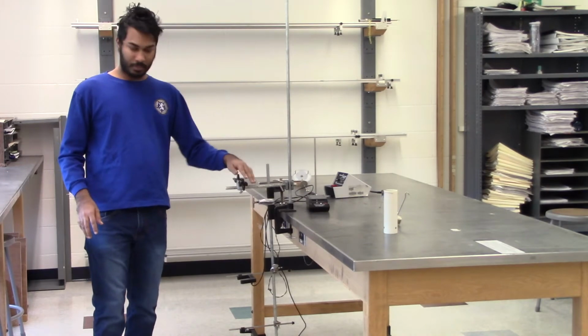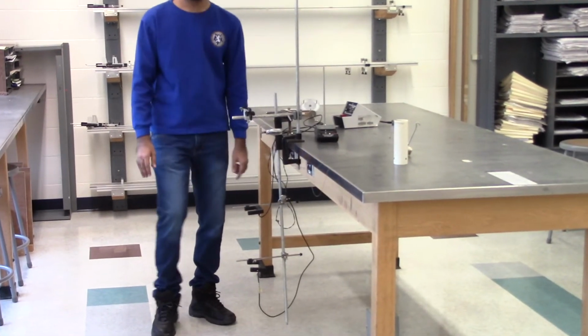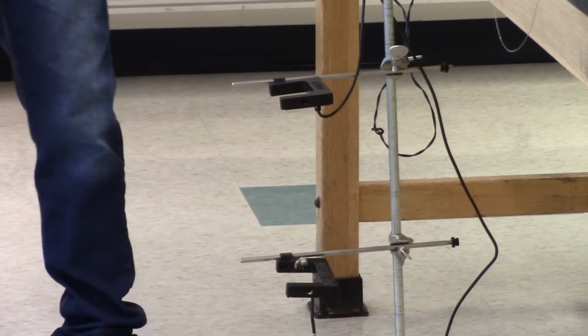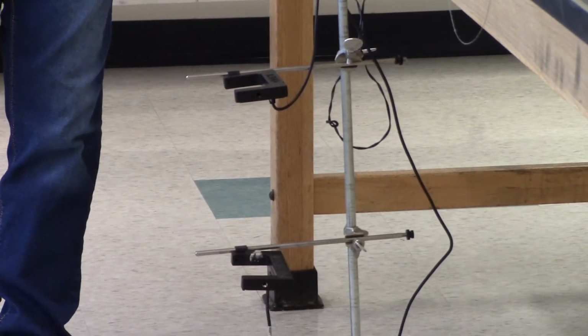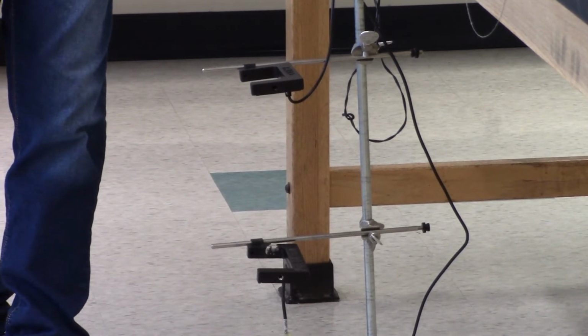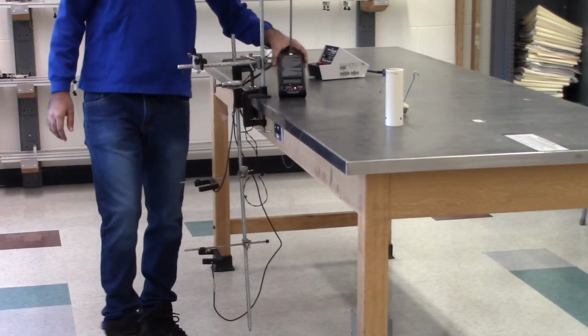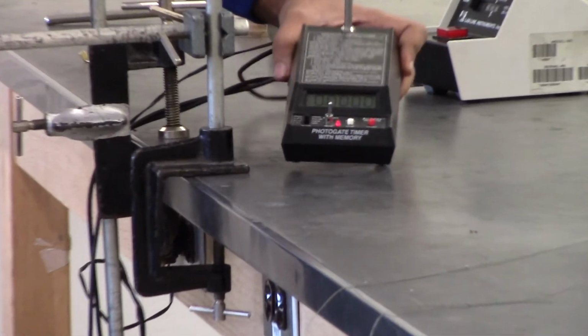You can see the pulleys are here, and there are a couple of things I want to mention. These are what we call the photogates. Photogates detect when something passes through them. And this is the timer you have to use.